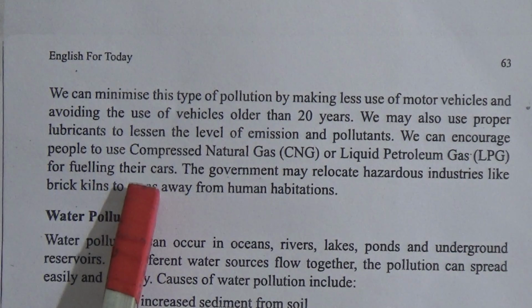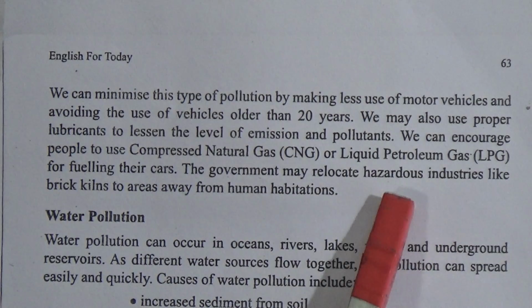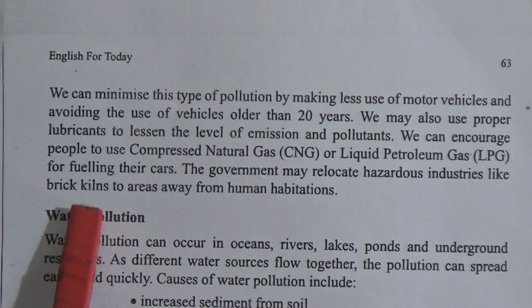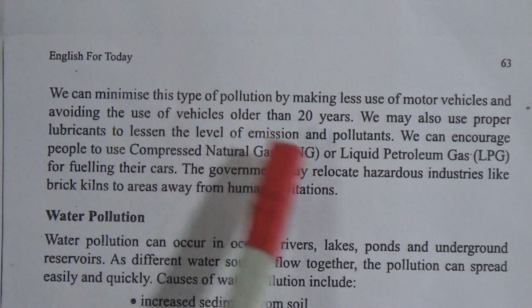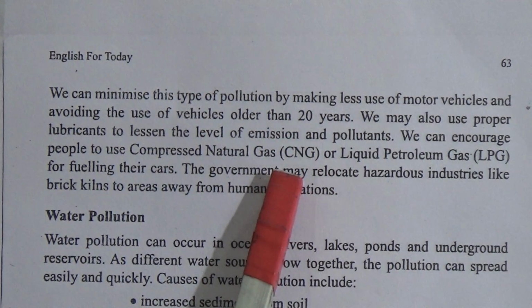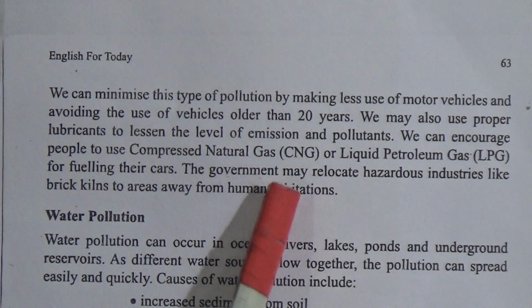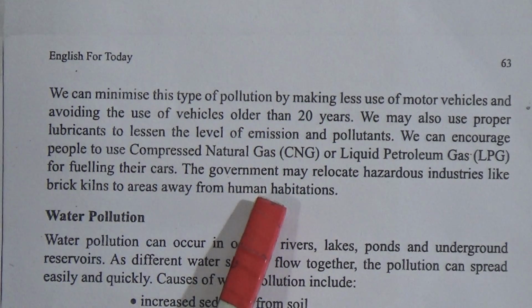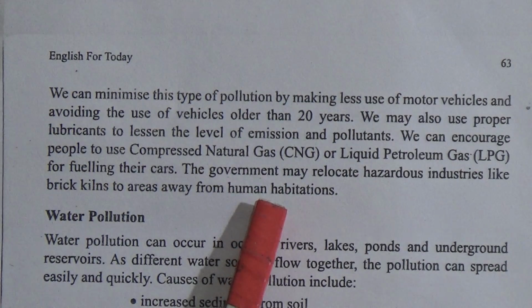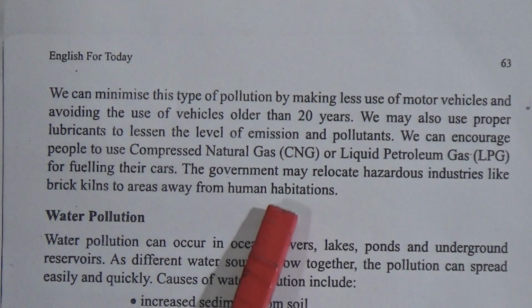For filling their cars, the government may relocate hazardous industries like brick kilns to areas away from human habitations. So to protect from air pollution, we have to use CNG, compressed natural gas, or LPG, liquid petroleum gas, and we have to adopt modern technology to avoid creating air pollution, and we have to build our industries like brick kilns away from human areas.